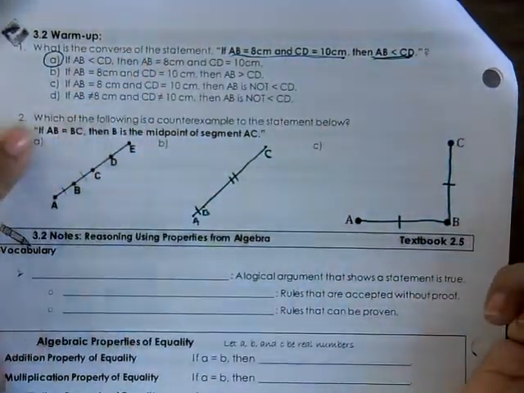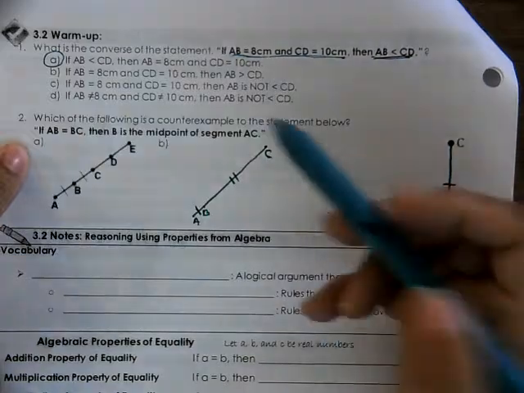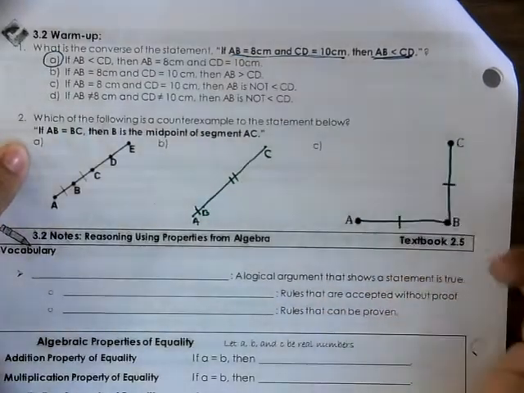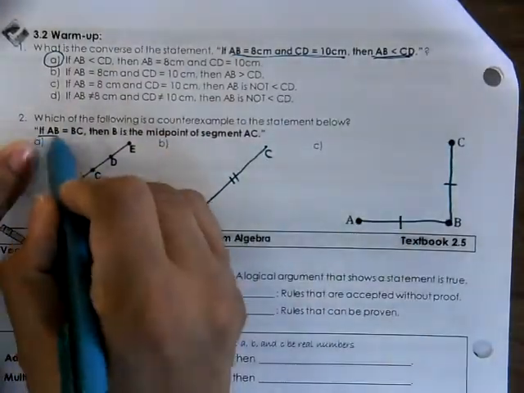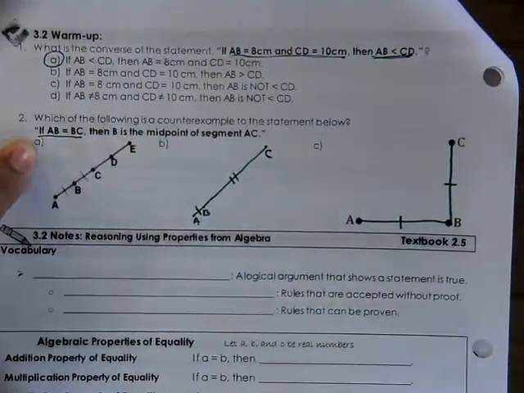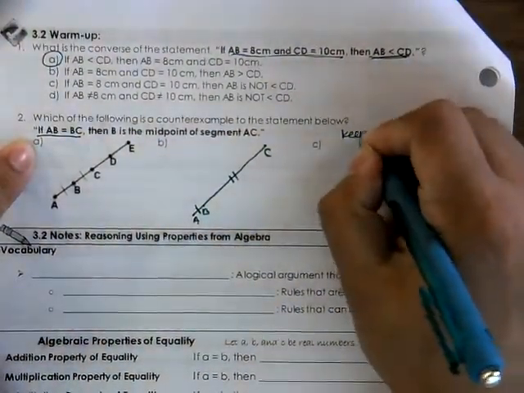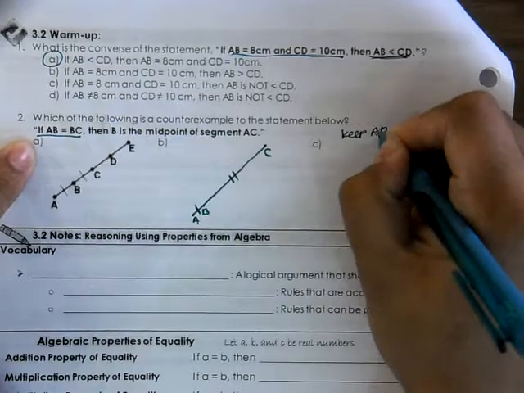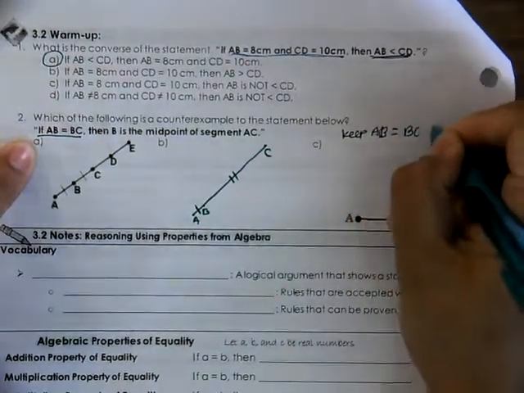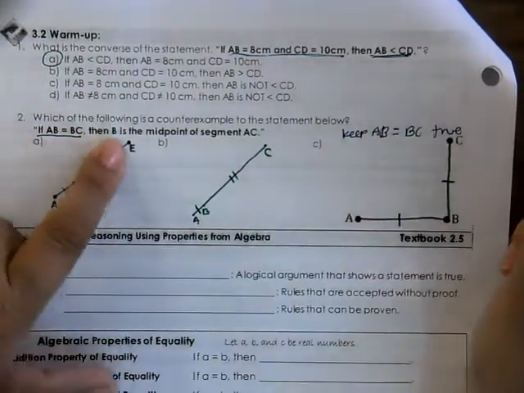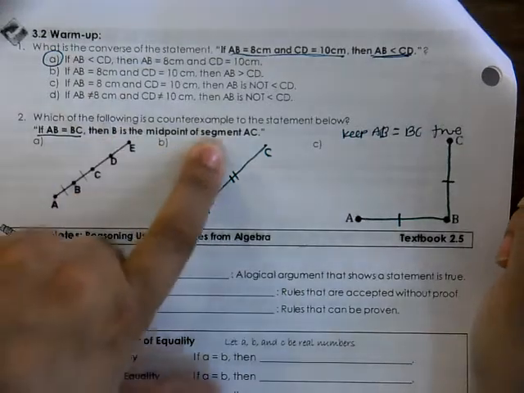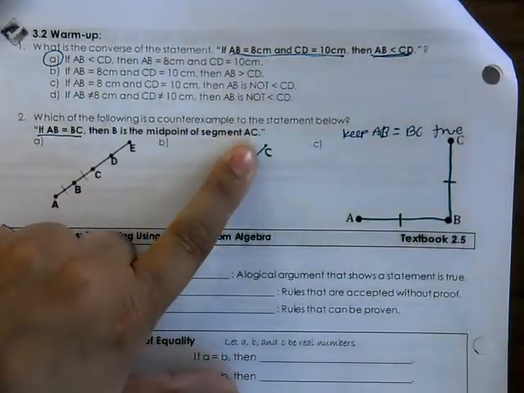Okay, pretty straightforward, hopefully. Number 2, which of the following is a counterexample to the statement below? So we have to make sure the beginning part stays true. So you want to keep AB equals BC true, and then look for whichever does not show that B is the midpoint of segment AC.